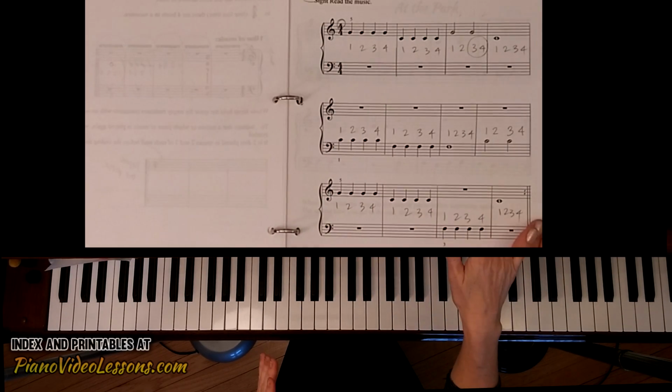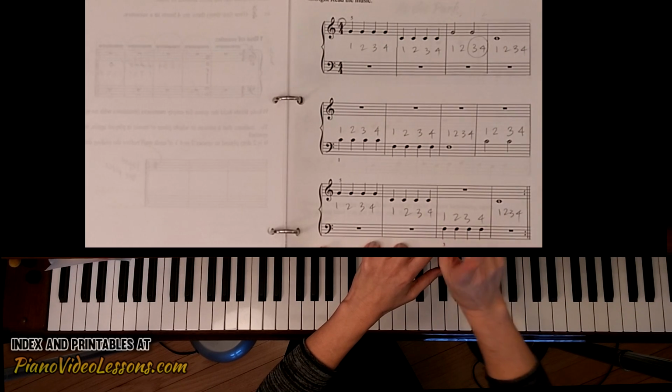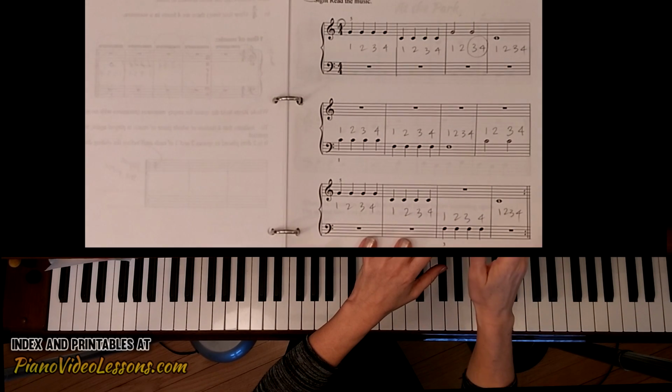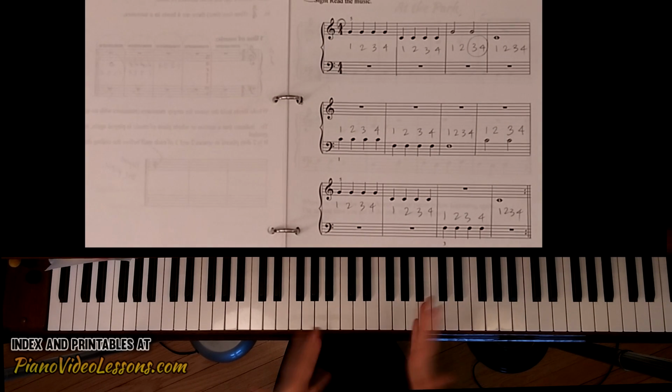So I went really fast on this last line. If I was playing this whole piece through as one unit, I would go the same speed on every line. My one beat should carry me through the whole thing. And then it says to sight read the music. So I'm going to play this for you.